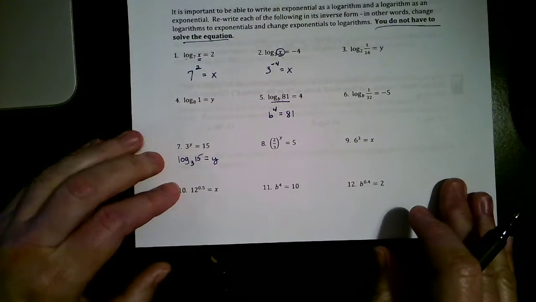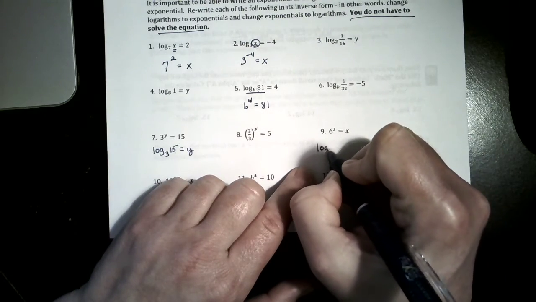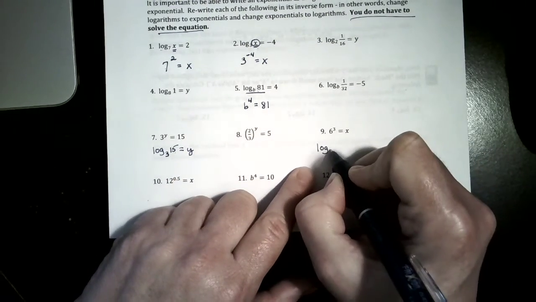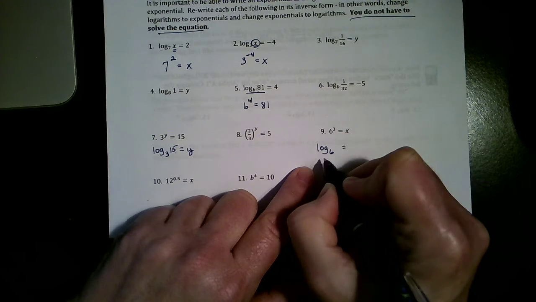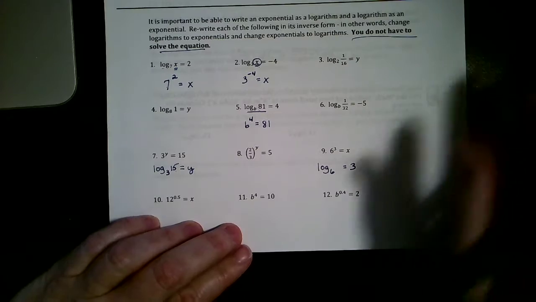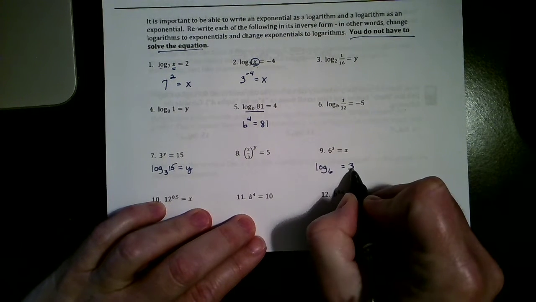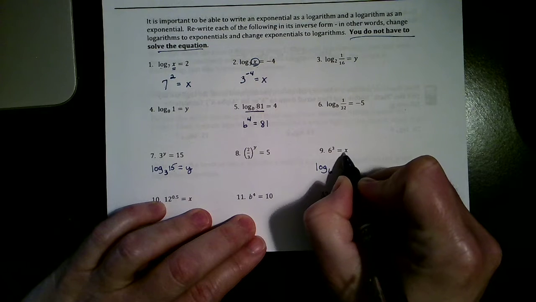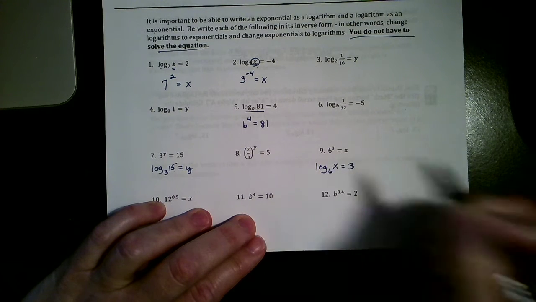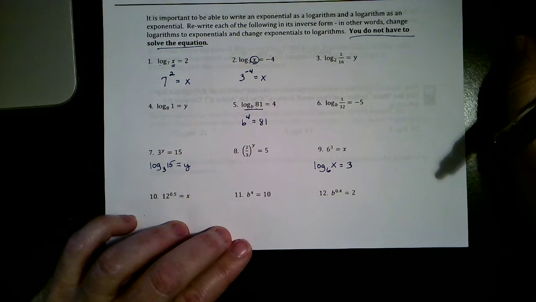Okay? How about we do number 9? The log of the base, which is 6. Our exponent is 3, so that's what our logarithm is. All right, so our base is 6, our exponent is 3, and our argument is x. So I'm going to leave the rest for you to do, and we're going to move on.